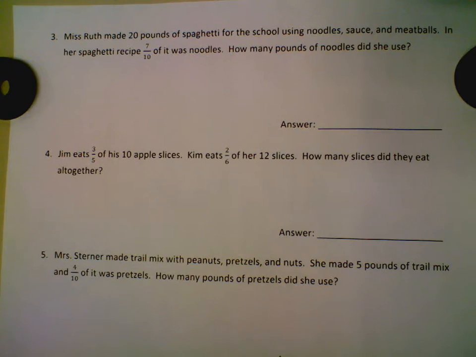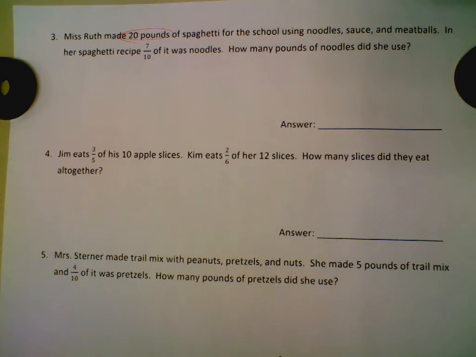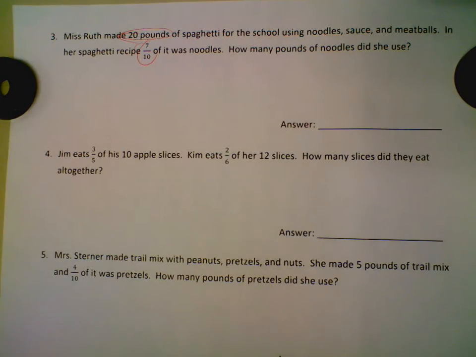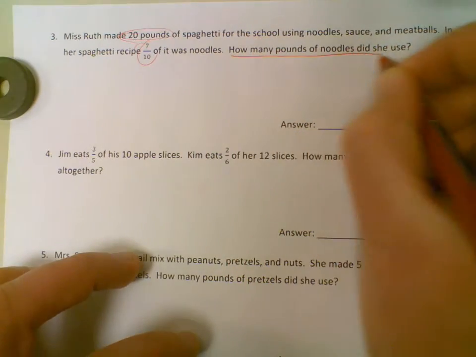Miss Ruth made 20 pounds of spaghetti for the school using noodles, sauce, and meatballs. In her spaghetti recipe, 7/10 of it was noodles. How many pounds of noodles did she use? First of all, that's a lot of spaghetti.